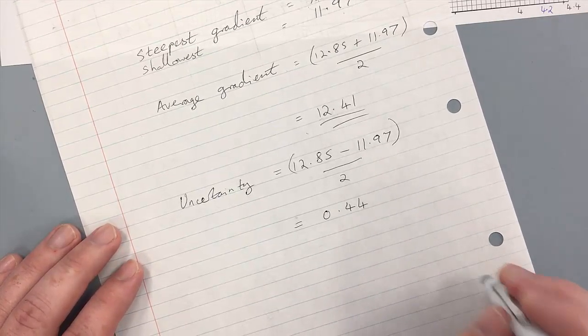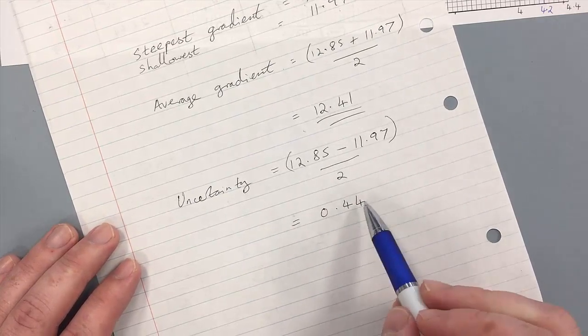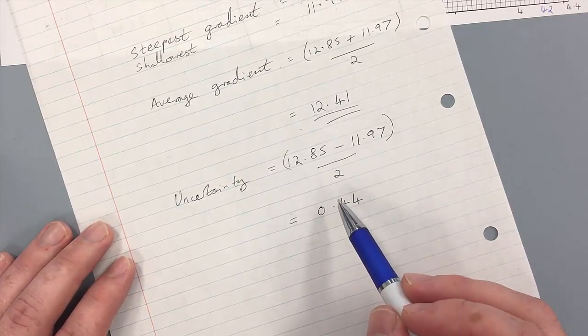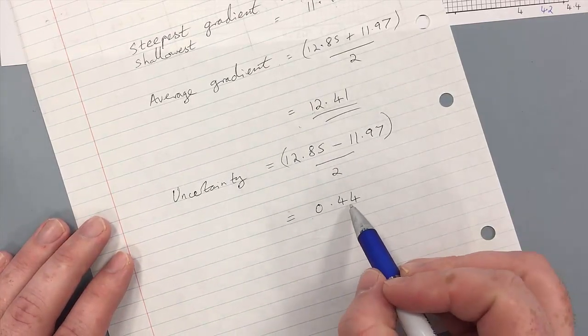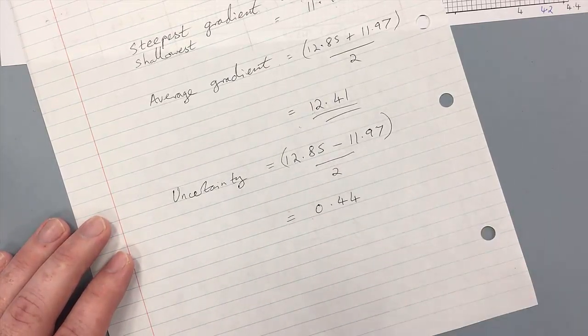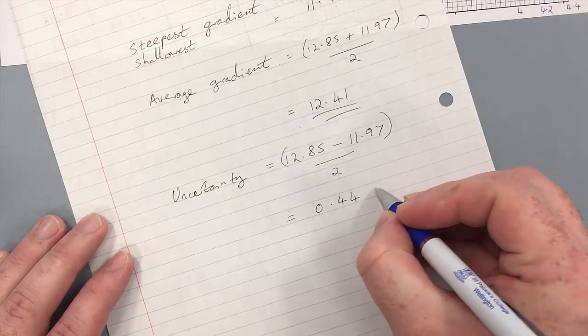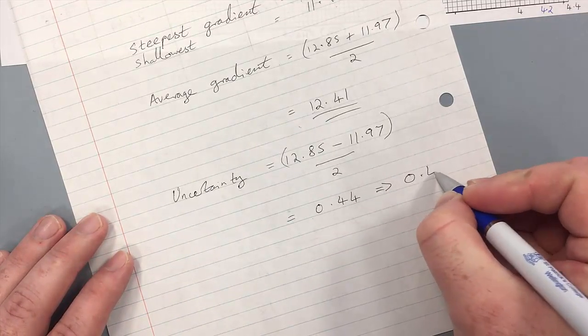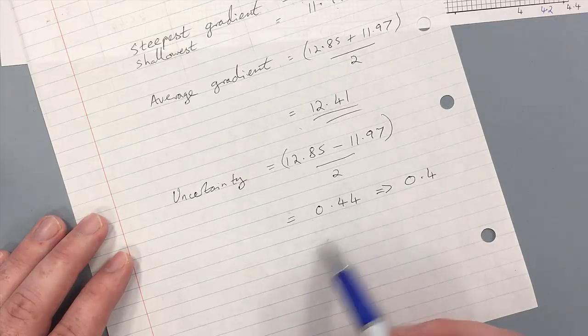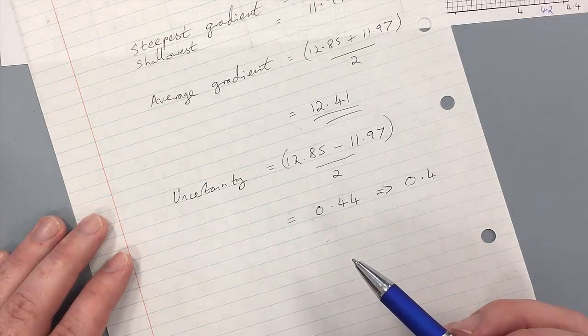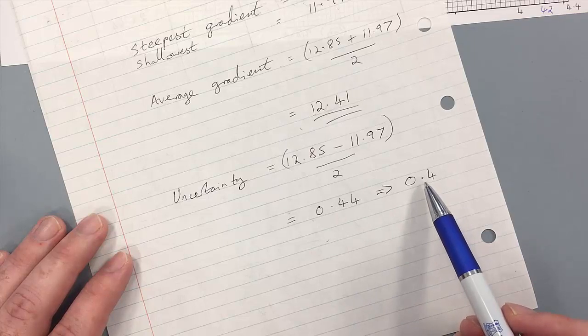And what do we want to do with that? Technically, an uncertainty should only ever be one significant figure. And so it's going to be 4. Well done if you spotted that. So this becomes 0.4. Okay? There's some argument for saying, well, you should round up because it's an uncertainty, but I'm happy with you rounding to the nearest value for that.